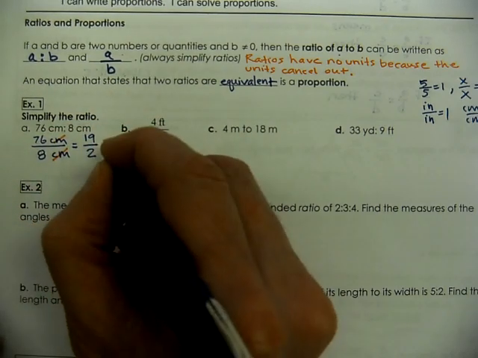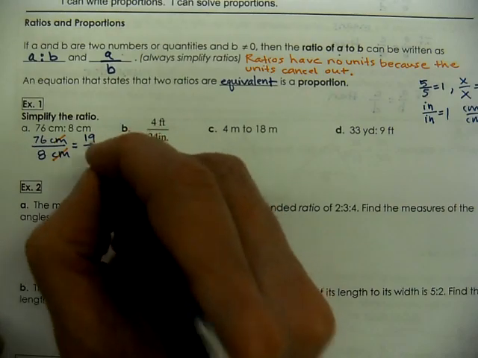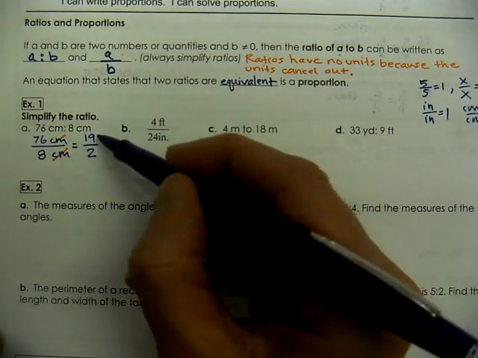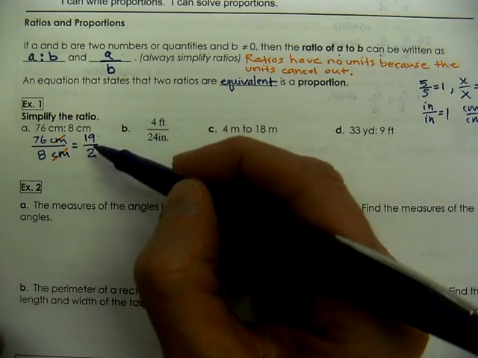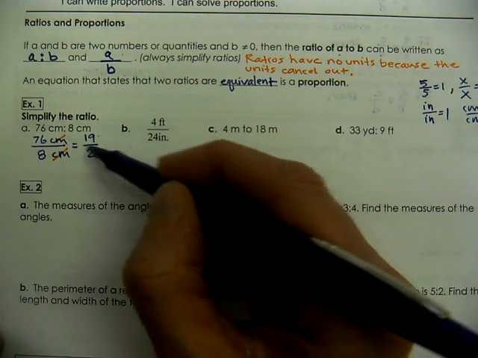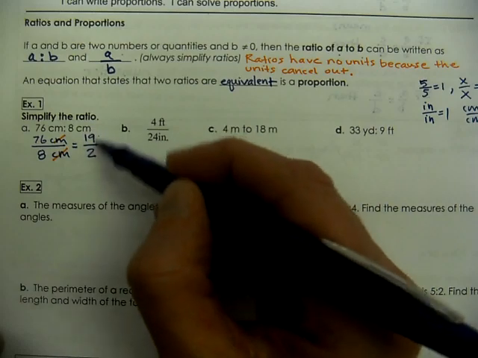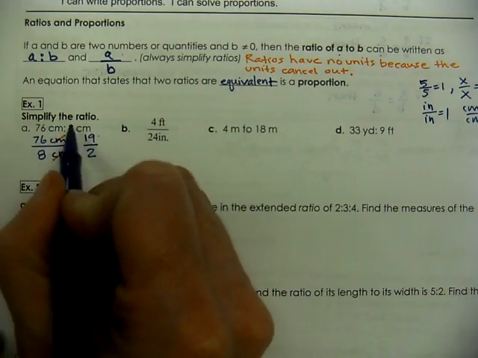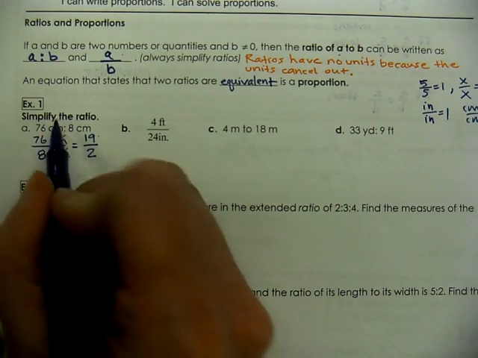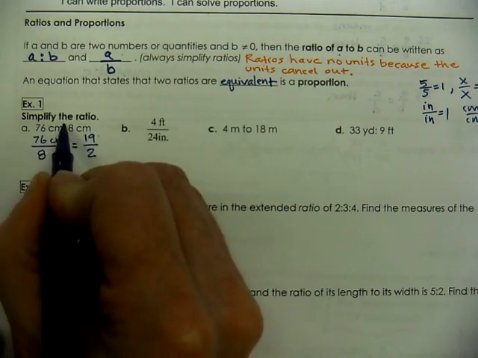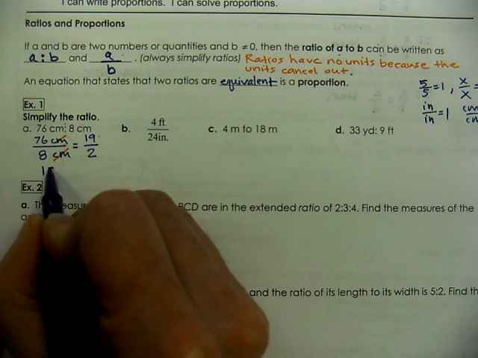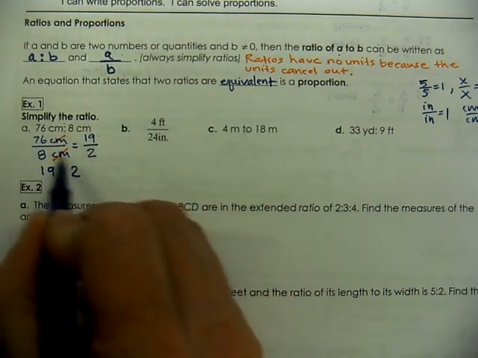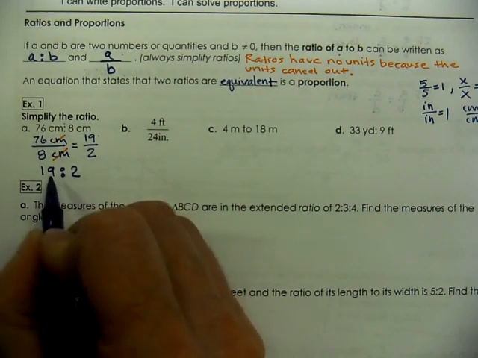So notice we're not going to decimals. We're just simplifying the values as far as we can. We cannot divide any farther. We cannot divide out a factor of 2. 19 is not divisible by 2, so we can't go any farther. So we're going to return this back into the same format that the problem gave us. We're going to write it side by side with the colon in the middle. We will say 19 to the number 2, right? And so that's our reduced ratio.